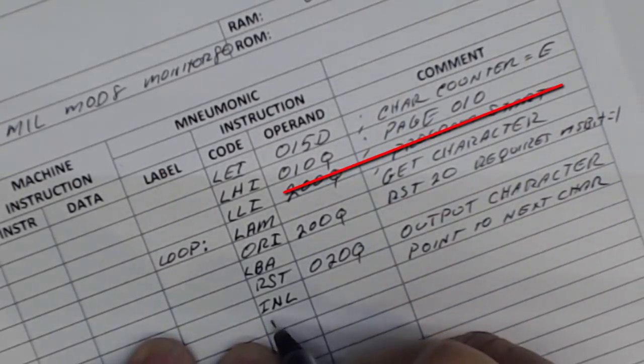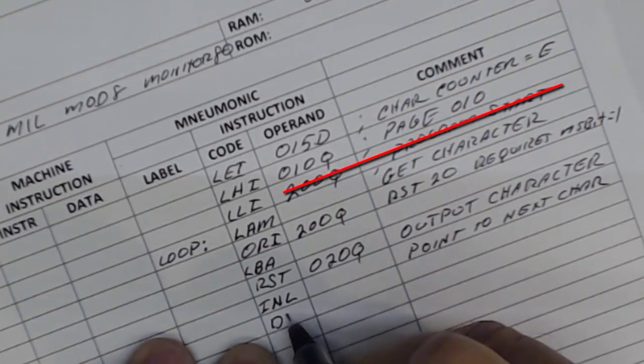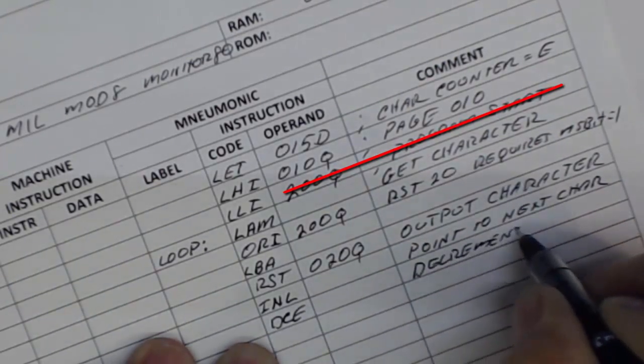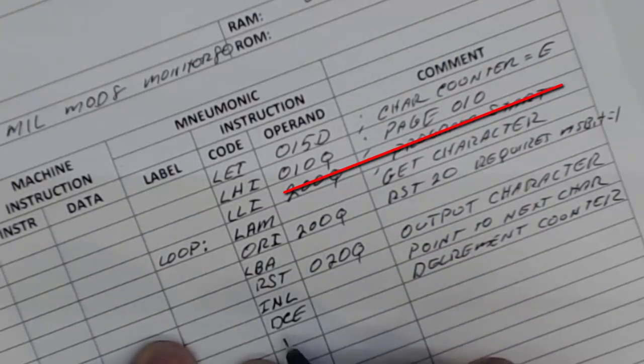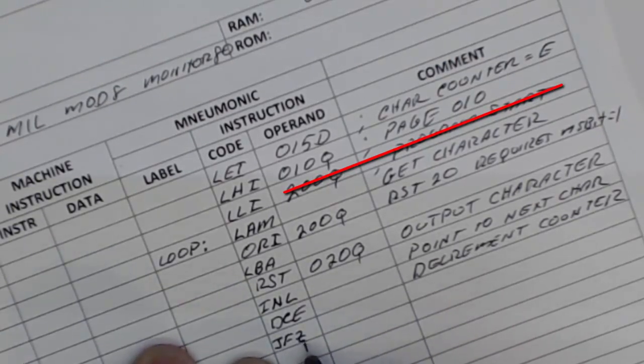We're going to decrement our counter, so DCE. And now we're going to look at our counter. We know that the DCE sets the flag, so we're going to jump if there's a false 0. In other words, if we're not equal to 0: when we did that decrement, it would set the flags, and if that decrement dropped E to 0, it would set the 0 flag.